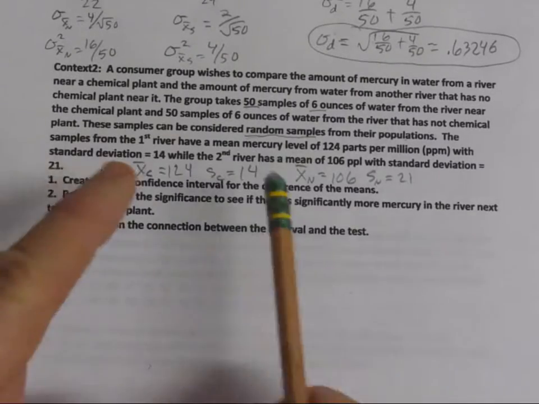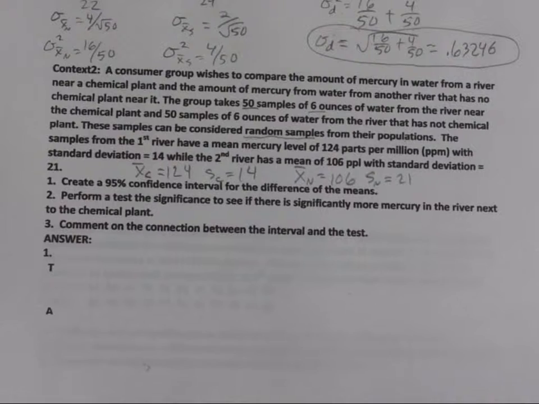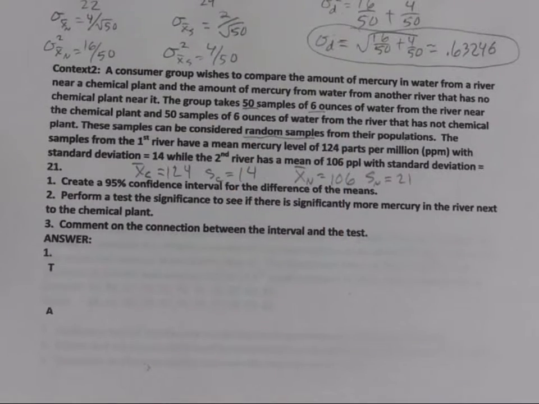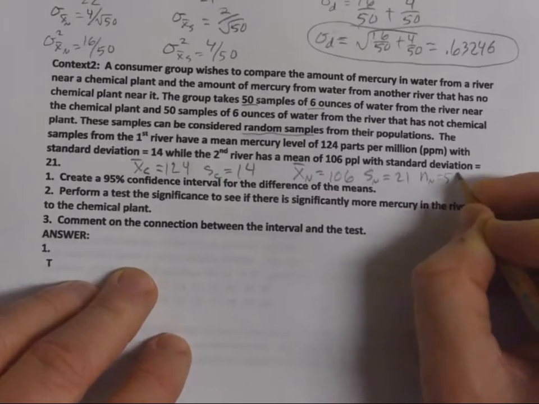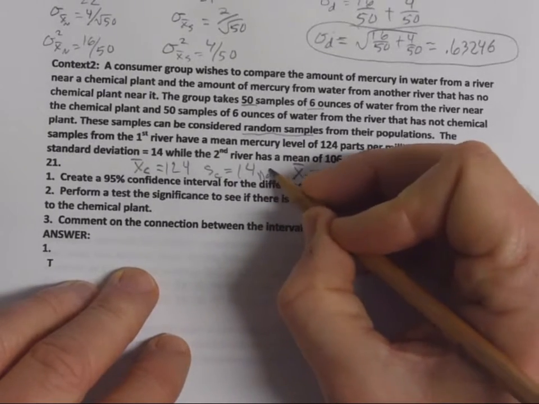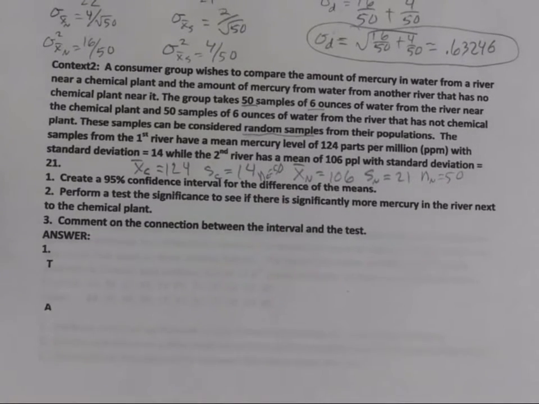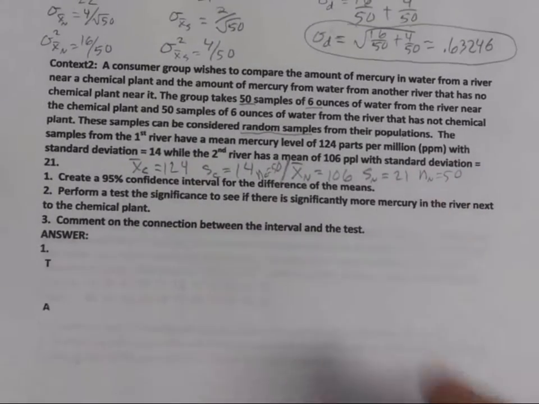Now, in regards to these things, we are going to consider these 50 samples of 6 ounces of water as basically one sample of size 50. That's in essence what that's trying to communicate. So our sample size for both of these is 50. So our n sub n is 50, and also our n sub c is equal to 50. Once again, your sample sizes don't have to be the same size, and I wish I hadn't done that in every one of these examples, but it's okay. They don't have to be the exact same sample size. So that is the stats that we have going on here.